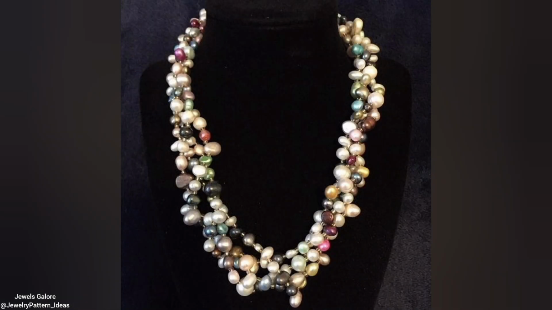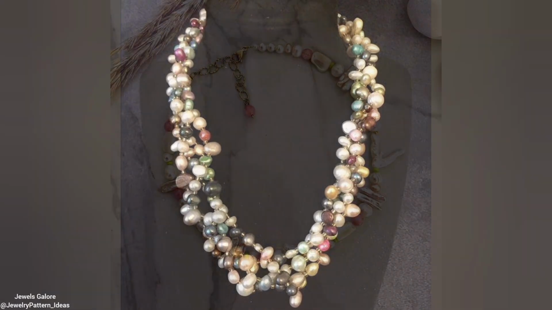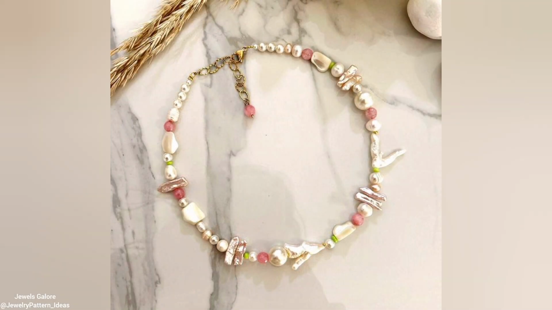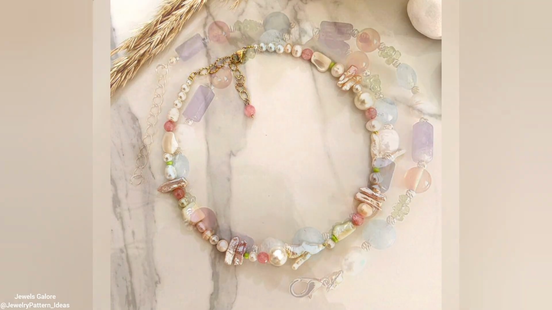Multi-strand twisted necklace. Uses various colored pearls, cream, pink, blue, gold, and baroque shapes. Interwoven strands for a chunky and bold look. Single strand necklace with scattered pink beads, white pearls, and pearl chips. Mixed bead shapes with a soft pastel palette.